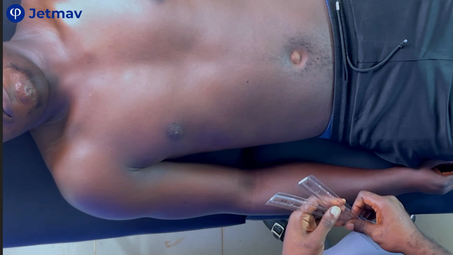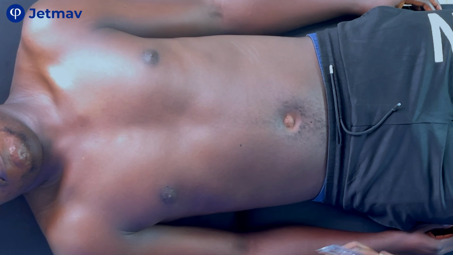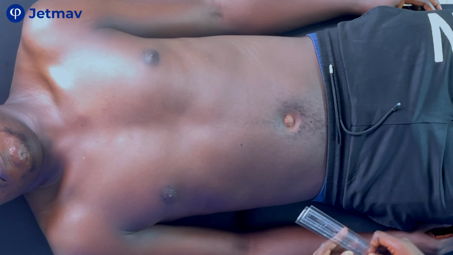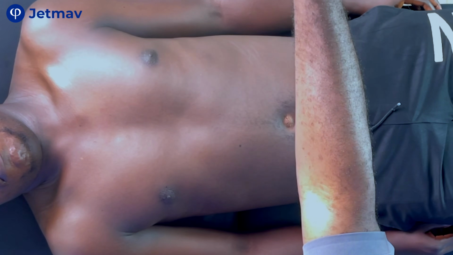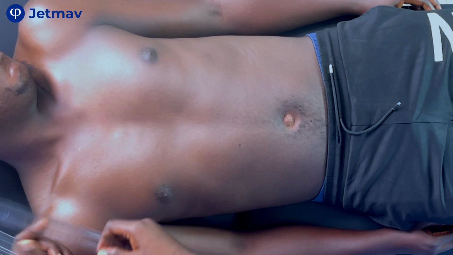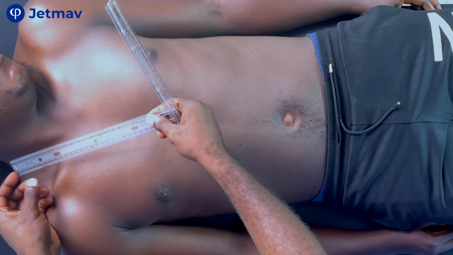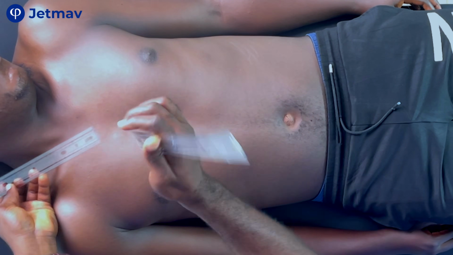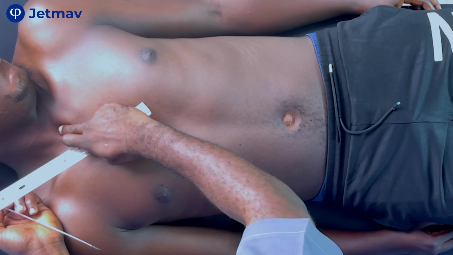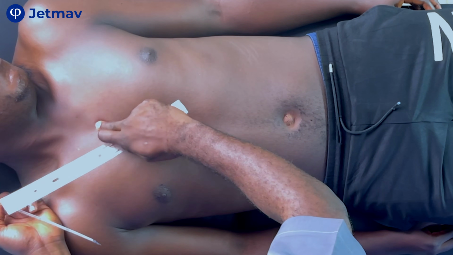Okay. Then after checking the blood pressure, the next thing we are going to check for is the jugular venous pressure. Here, you ask the patient to turn to the other side. So if you are checking on the right, you ask the patient to turn to the right. Then you locate the highest point of pulsation of the jugular vein. So after locating that, you also locate the sternal angle. Then you palpate from the sternal notch to the angle of Louis.